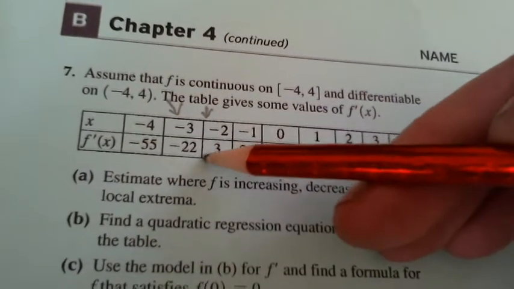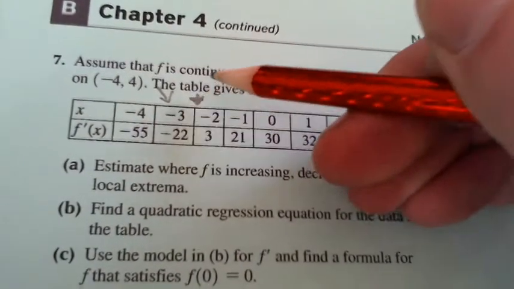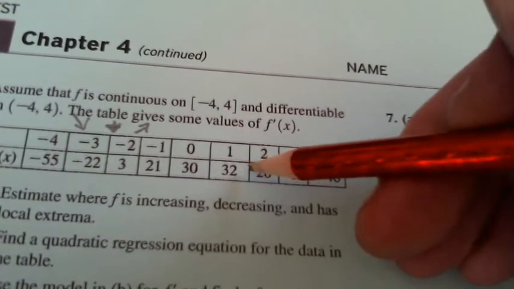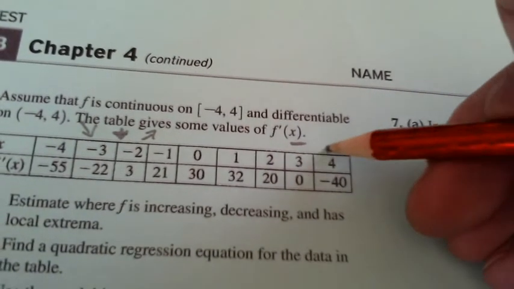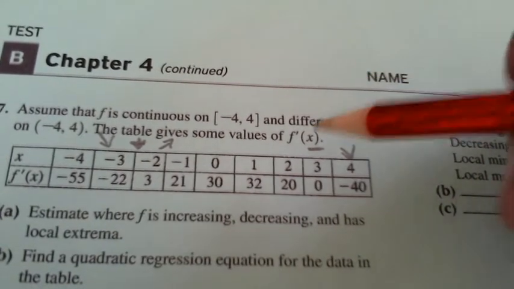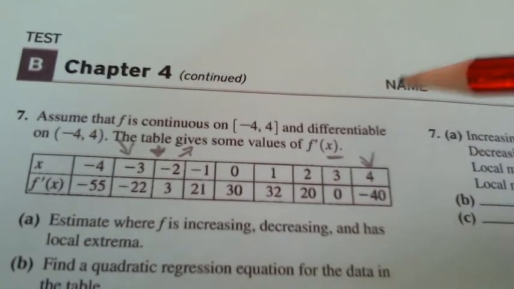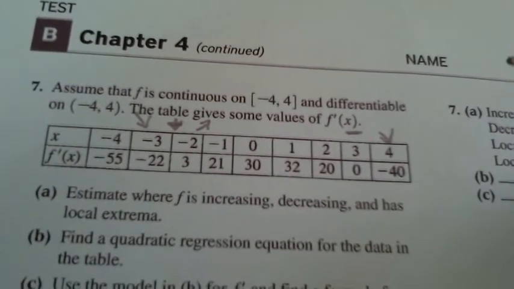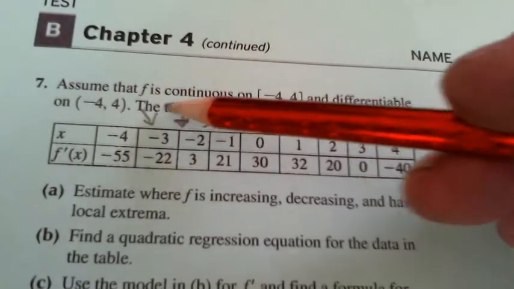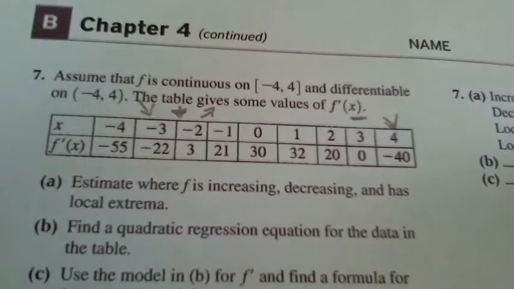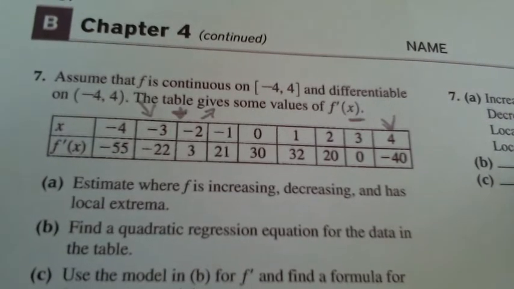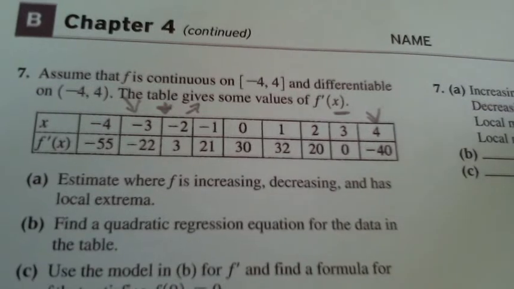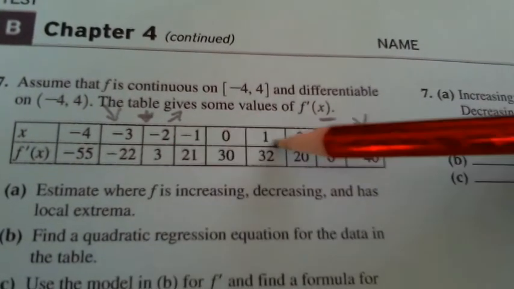Going down, down, down, down, down. We're pretty much 0 here. We're flat, and then we go up, up, up, up, up. Then we start to go down again. All right. So where are we increasing? Increasing from what looks like in between, increasing from -2.5 all the way to 3.